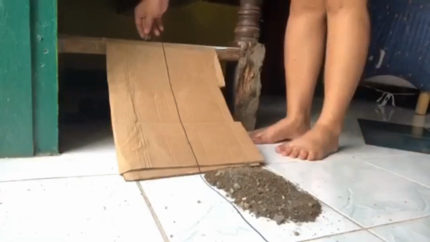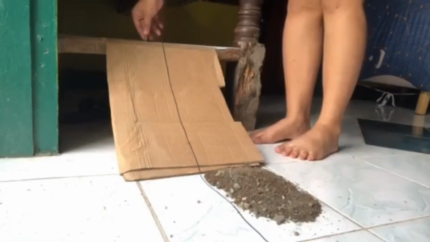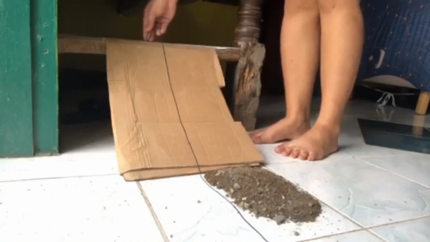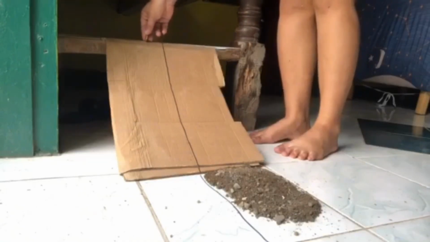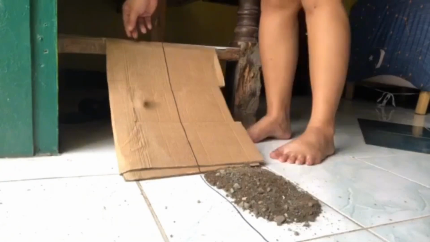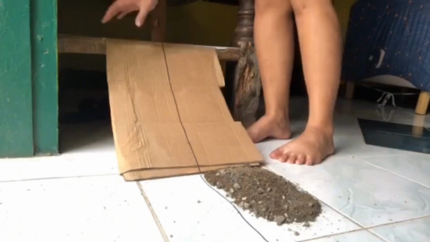As you can see, I will be doing the same thing again, so that you can observe what happens when I roll it into the smooth area. 3, 2, 1. Whoa, it travels on the smooth area and it travels so far.